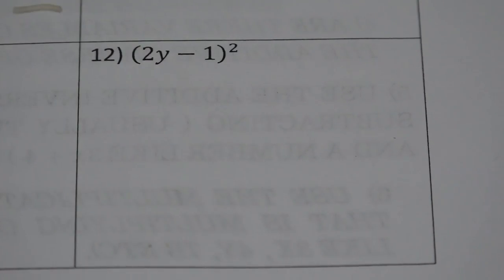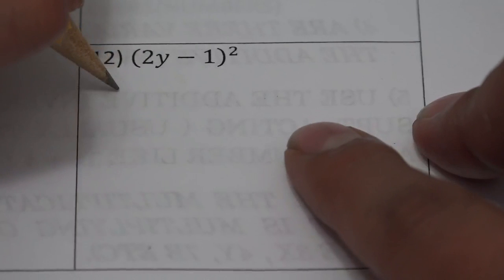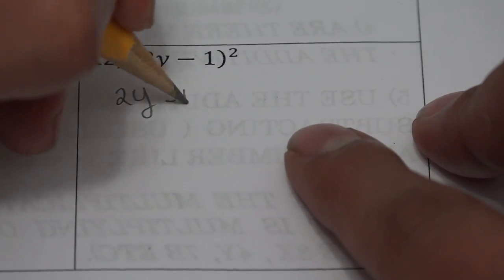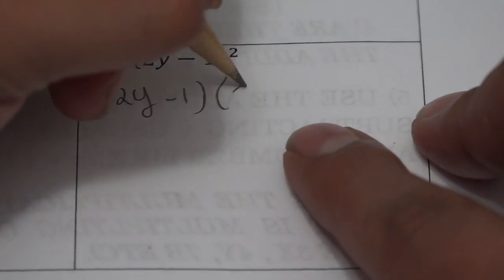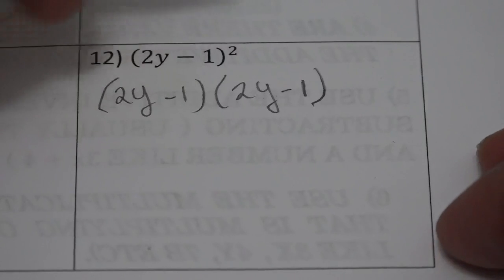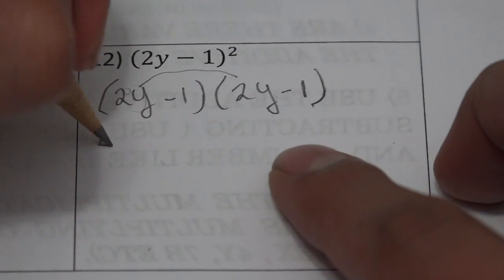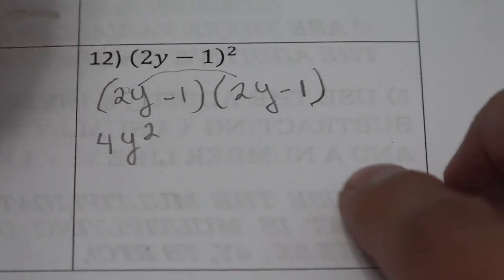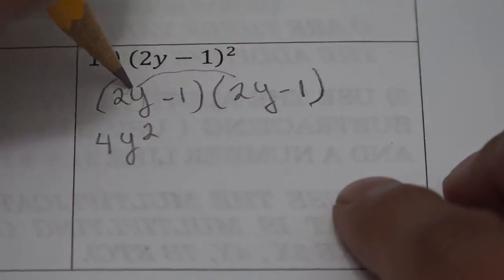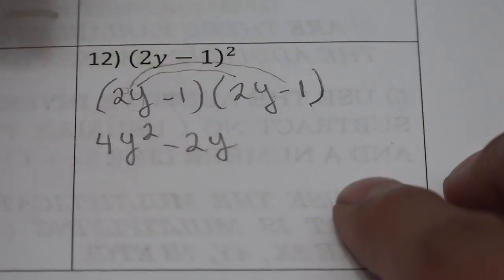So we have this square. The same process applies. Okay. So let us do it both ways. Let us do the long way. So this is 2y minus 1 times 2y minus 1. So far so good. Yes. Okay. And now let us use the distributive property. So 2y times 2y is 4y squared. Then 2y times negative 1 is negative 2y.